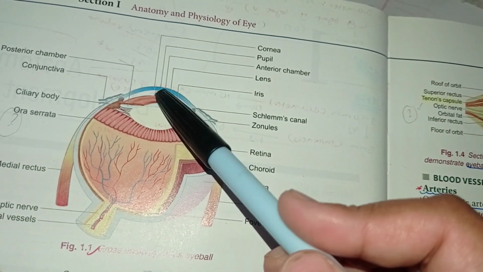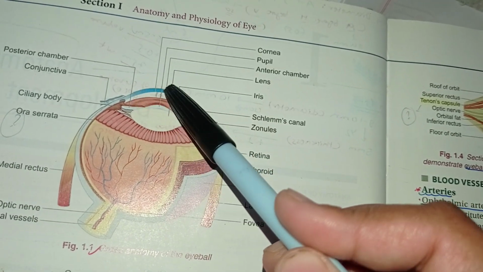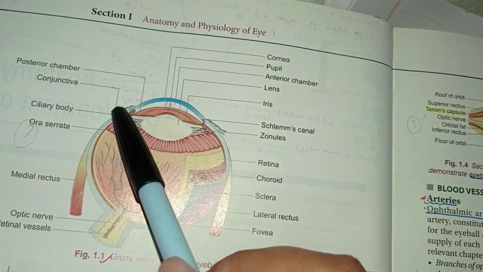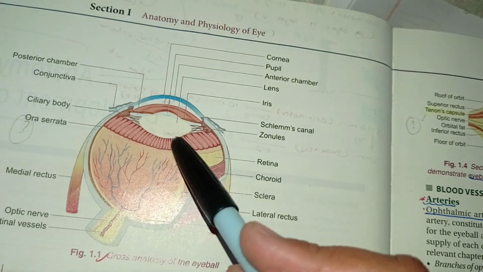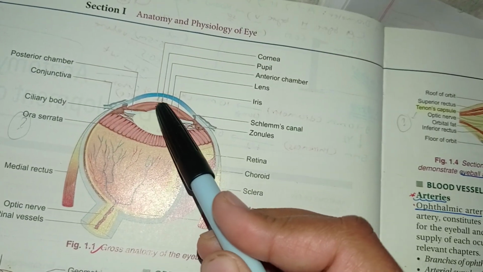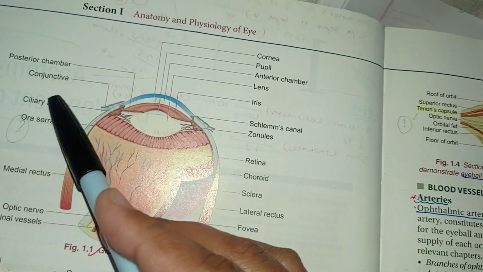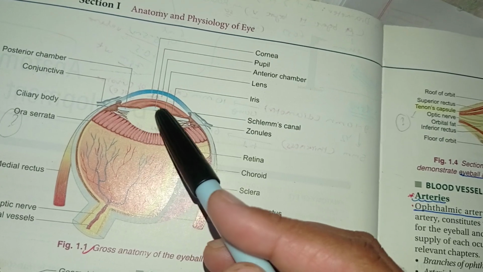The anterior chamber is bounded anteriorly by the posterior surface of the cornea and posteriorly by the iris and the ciliary body, while the posterior chamber is bounded anteriorly by the posterior surface of the iris and ciliary body, and bounded posteriorly by the lens.